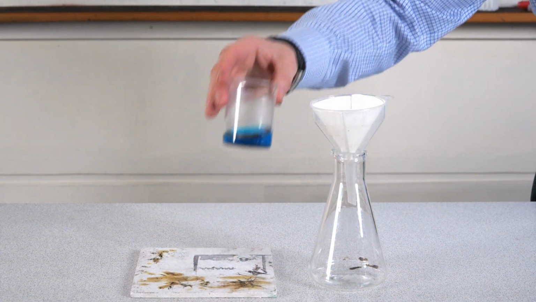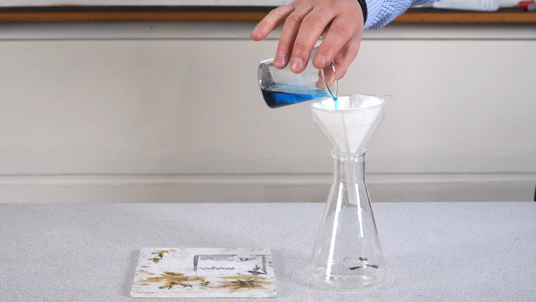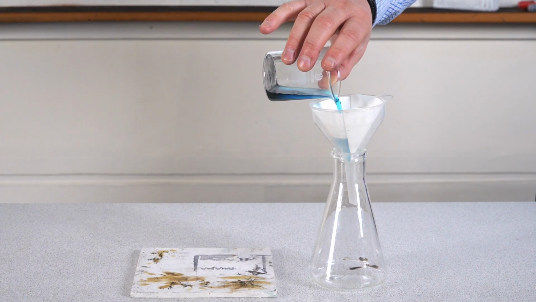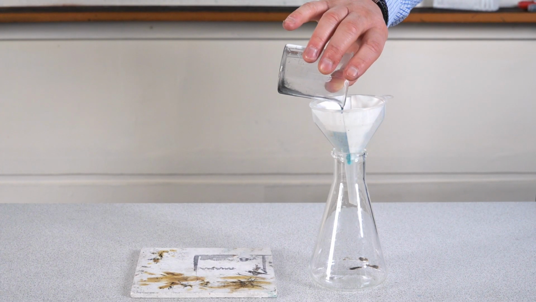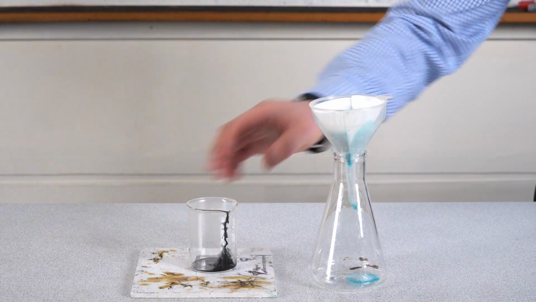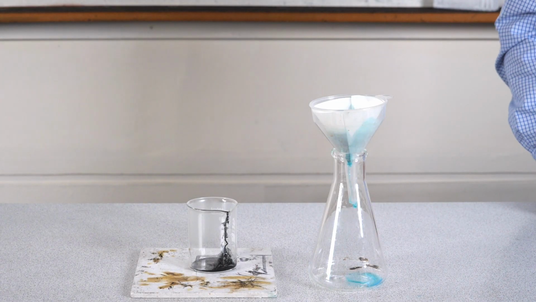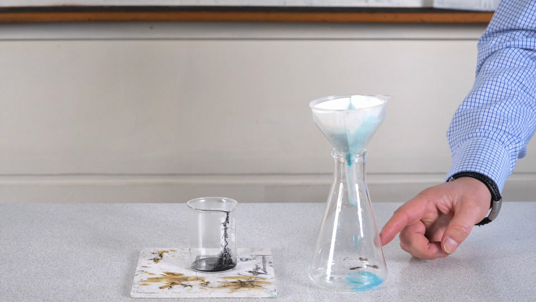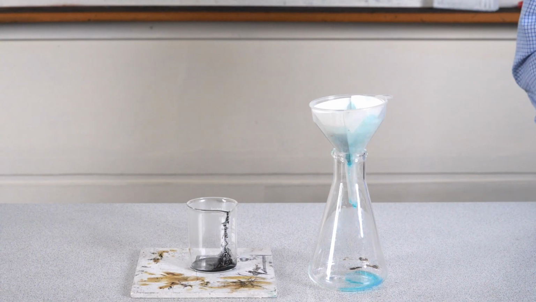The next stage is to filter out that excess copper oxide, and we should get some blue copper sulfate solution, because what we're making from an acid and a base is a salt and water. So we've got our blue copper sulfate in water, we've got copper sulfate solution.